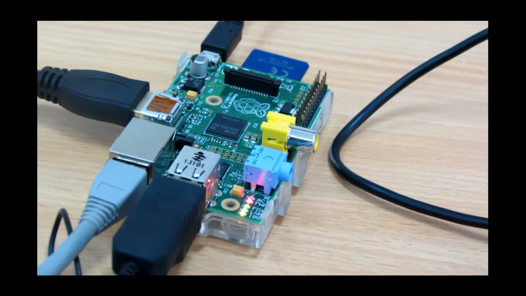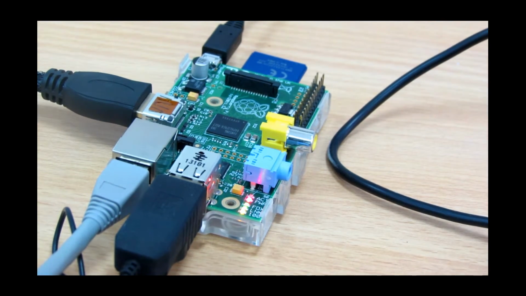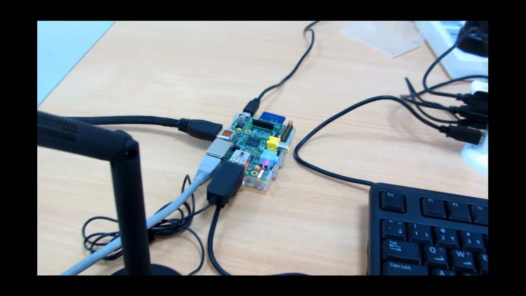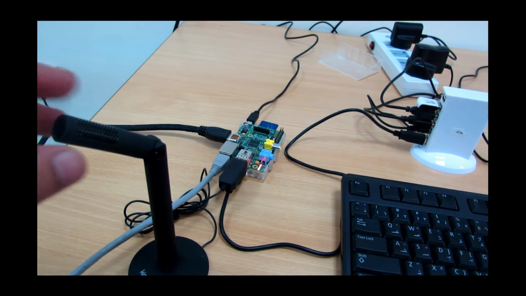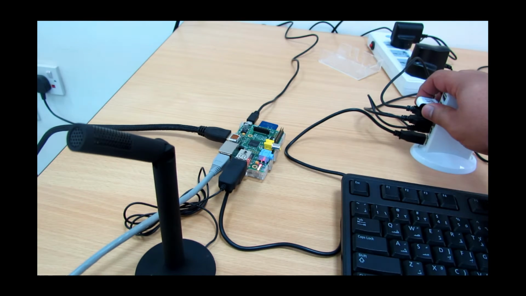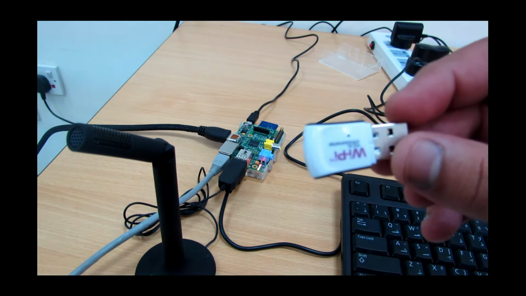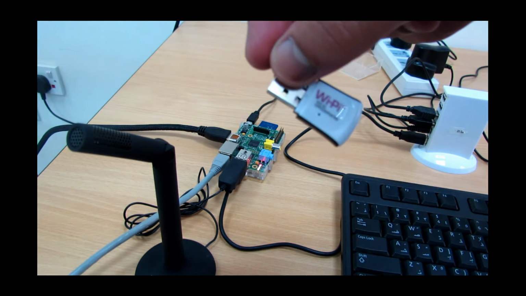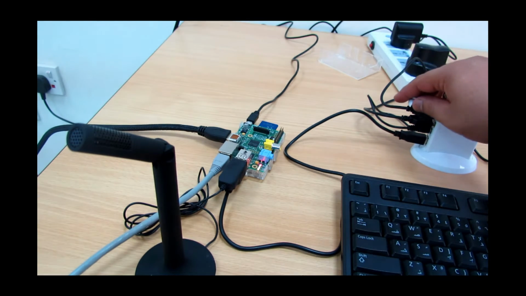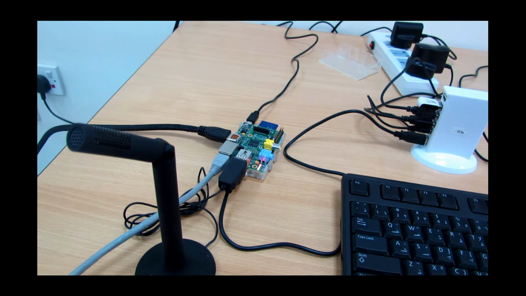What you will need in this project is the Raspberry Pi Model B and a microphone. I bought a Konobu microphone. Ethernet or Wi-Fi is optional for you. This is the Wi-Fi adapter, which makes the Raspberry Pi able to get the signal from the Wi-Fi. A 4 gigabyte SD card, and the speakers, which I used a TV. It already has speakers.